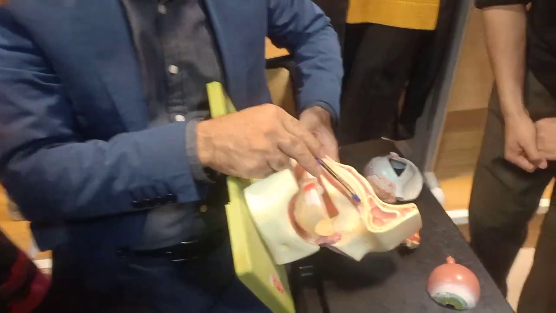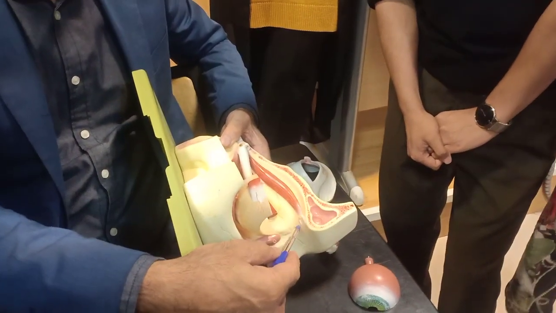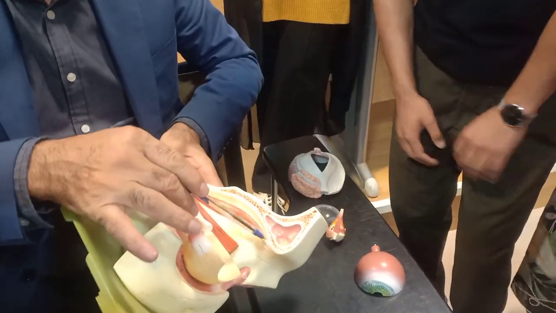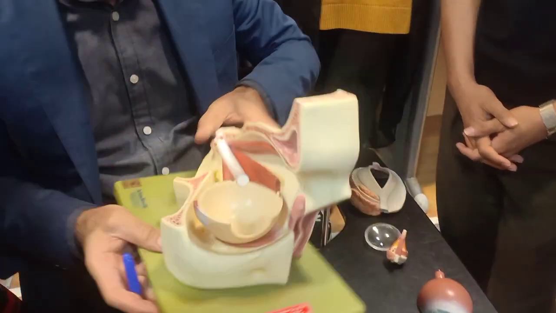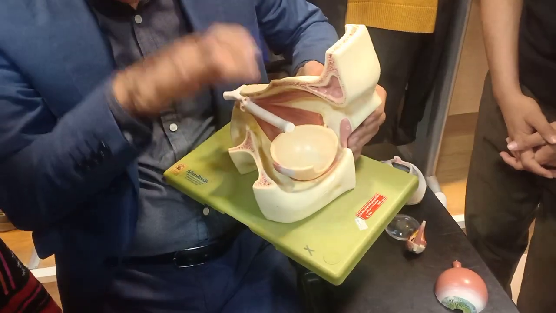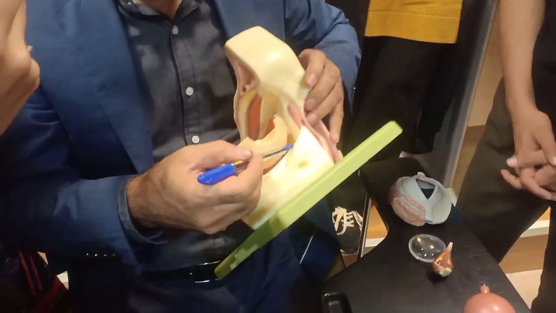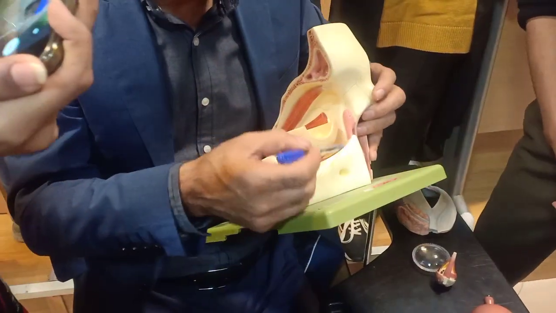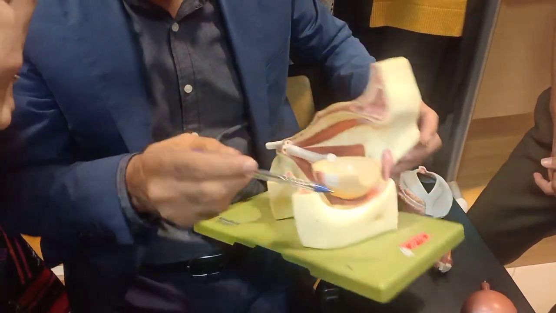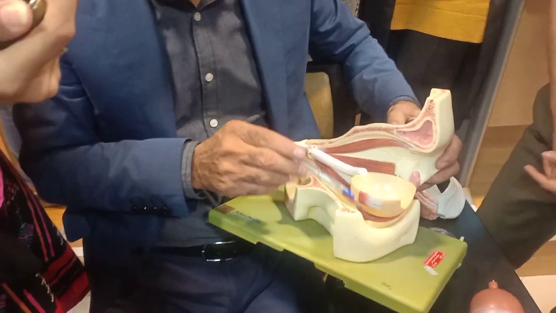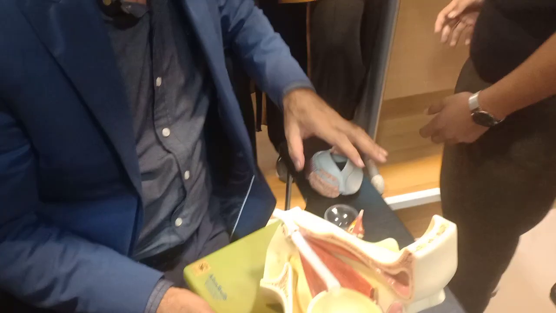Superior oblique muscle passes through the trochlear ring. This trochlear ring, okay, then reflects back, insertion into the sclera, and another muscle. These muscles, the medial rectus, inferior rectus. Then inferior oblique muscle, origin from the orbital surface of the maxilla. This maxilla, orbital surface of maxilla. Lateral rectus, medial rectus, inferior rectus, and superior rectus.